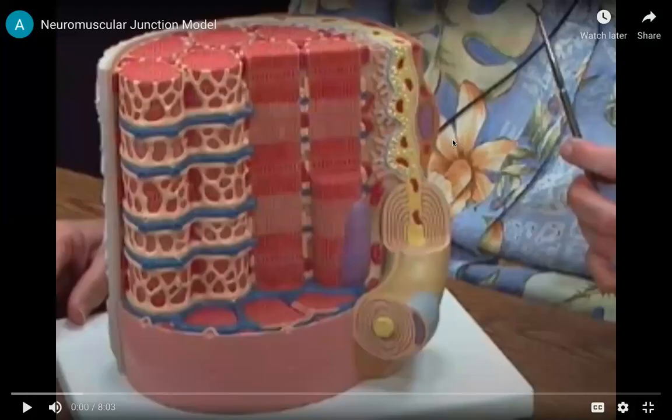Okay, what this video is going to demonstrate, what we're looking at here is something referred to as the NMJ, or the neuromuscular junction. And what that means is that a muscle and muscle fibers are going to get their message to contract based on the nerve supply going to it. So what we're seeing here is an axon that's making contact with the belly of the muscle.